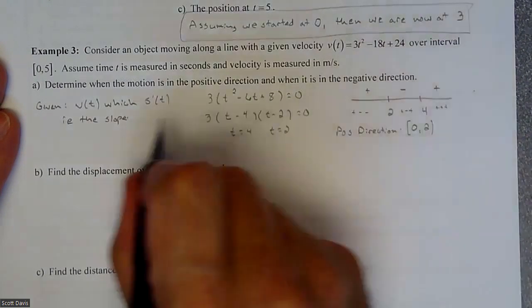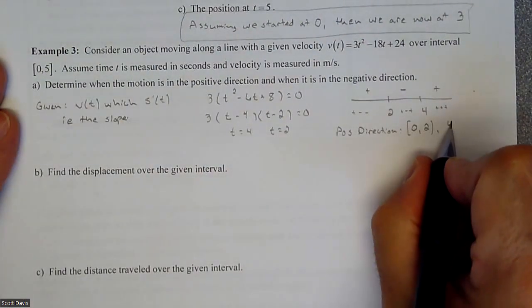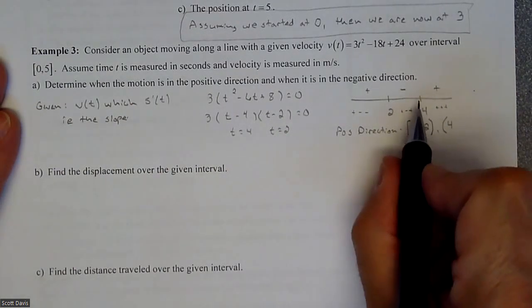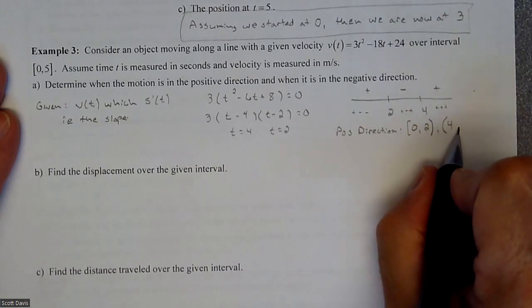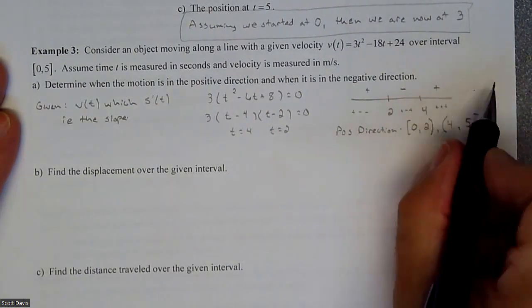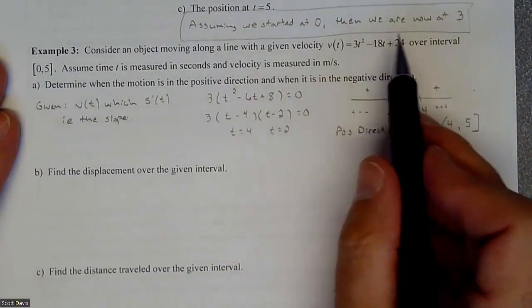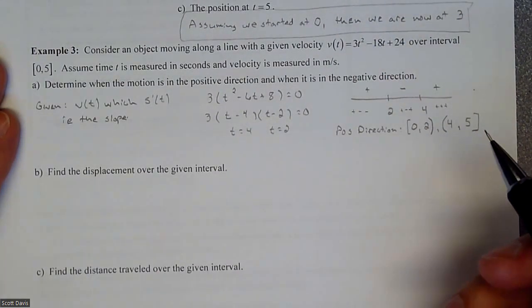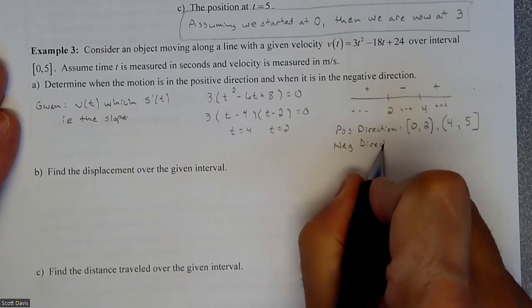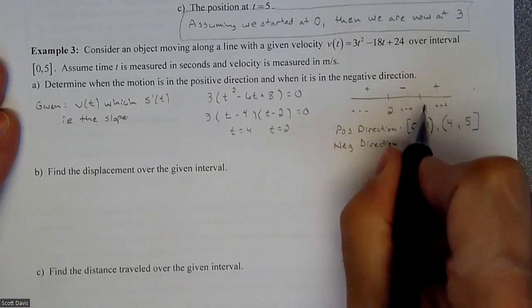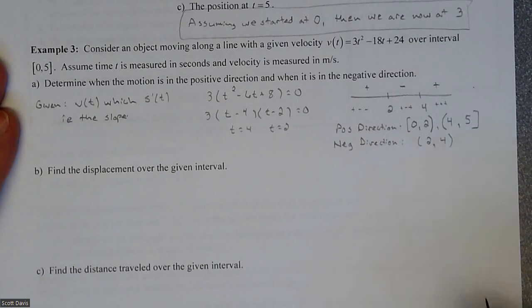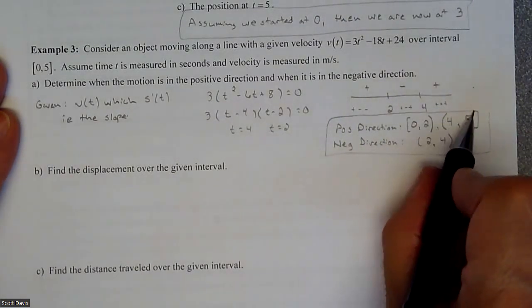And then from 4 to 5, and we cannot include 4 either, just like we could not include 2, because at 4 you have a 0 velocity, so it's not moving in a positive direction or a negative direction. And then it stops at 5, but 5 would be included because it'd be part of this continual positive velocity. And you could plug 5 in and actually calculate it, and you're going to get a positive velocity. All right, and then for a negative direction, you're looking between 2 and 4, and neither of them should be included. All right, so that is finding your direction.